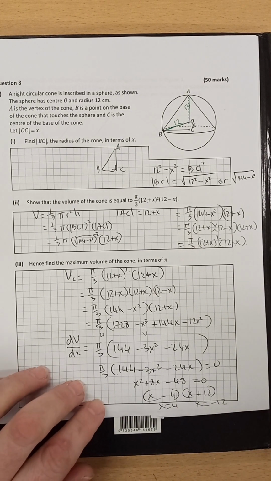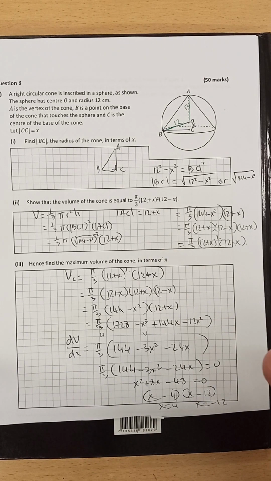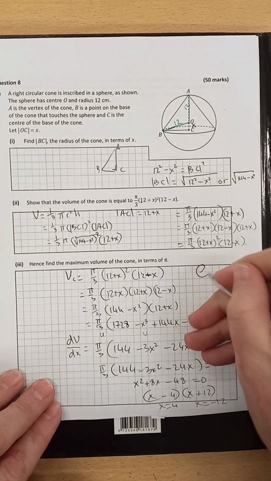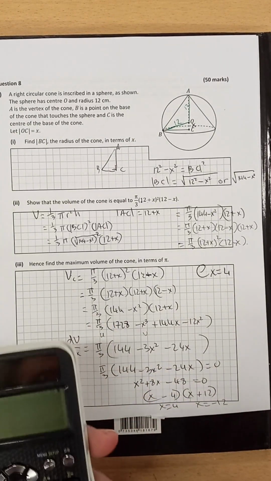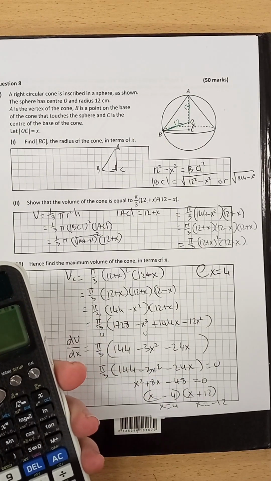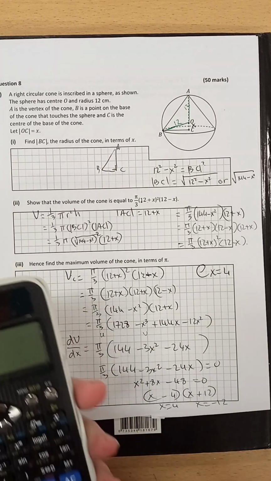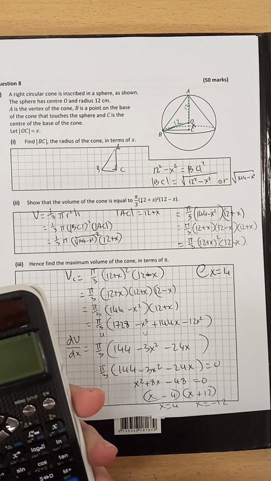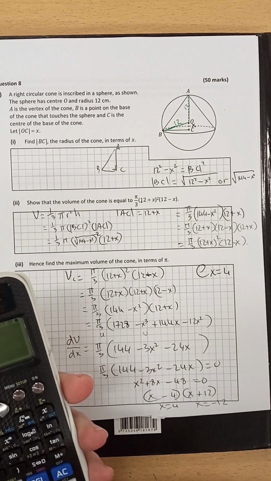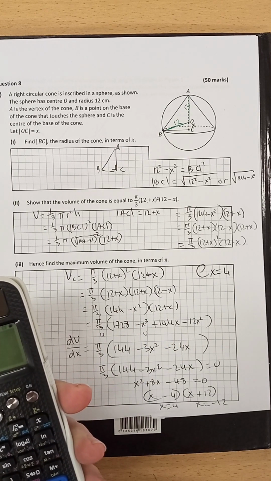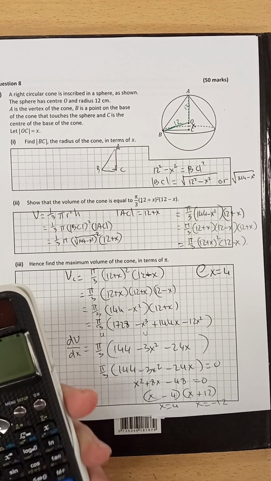Now, because it's a 4, you can go in and check, put the 4 back in up here. So at x equal to 4, I'm just going to do this on the calculator. 12 plus 4 is 16, so 16 squared times 8 divided by 3.